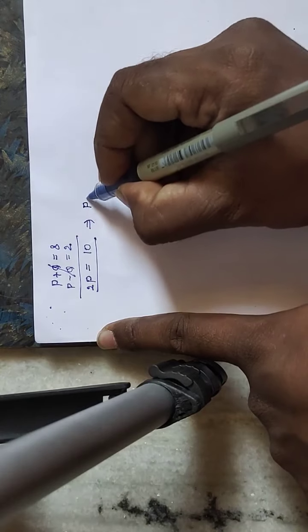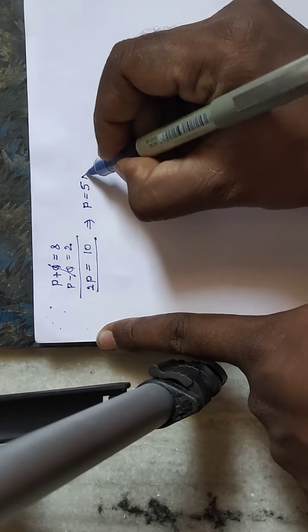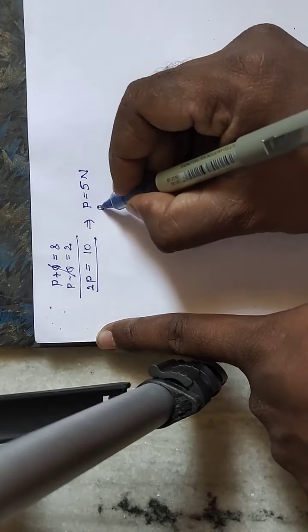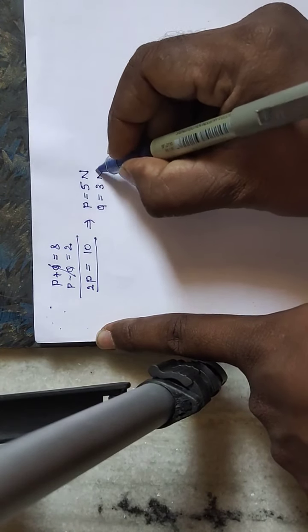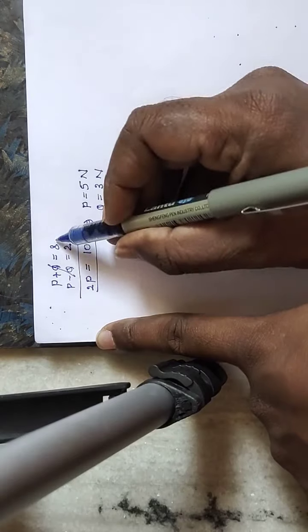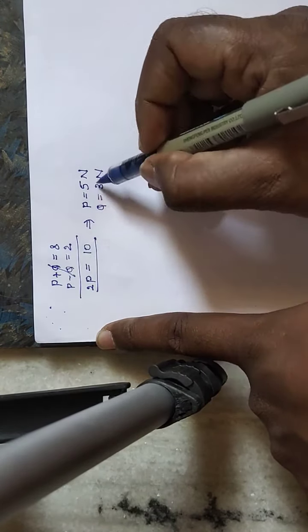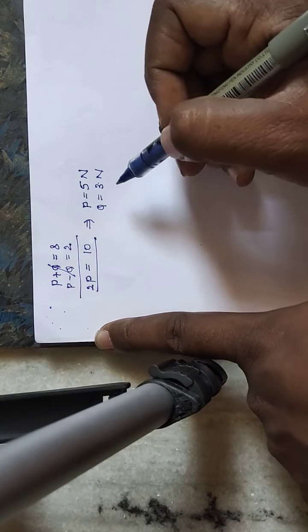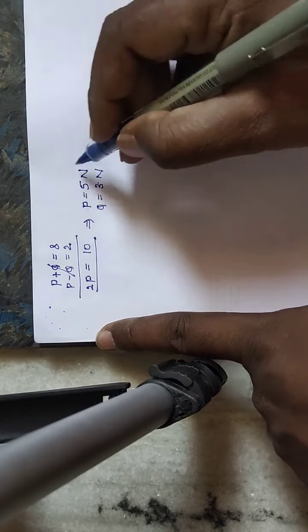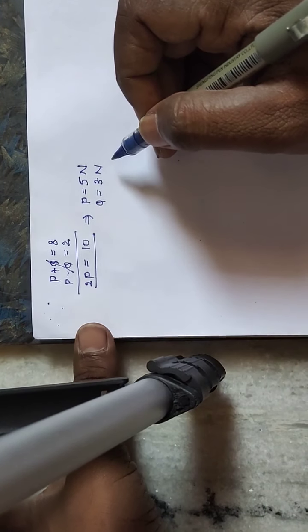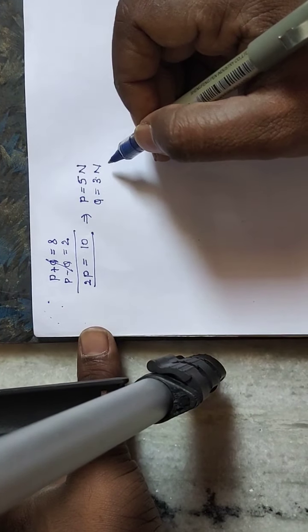So p equal to 5 Newton. If p is 5, then automatically q will become 3 Newton. p plus q 8 means 5 plus 3 is 8. p minus q 2 means 5 minus 3 is 2. So the q value will become 3 Newton. So these are the unknown forces' magnitude values.